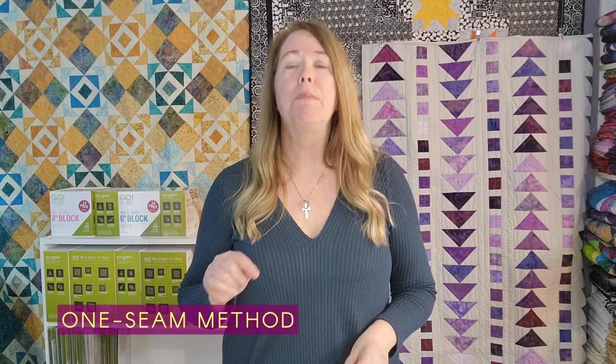The final method that you can use for making flying geese is called the one seam method. And it is pretty flippin' cool because, as you might have guessed, if you're only sewing one single seam, wow, that must be fast. The way it works is you start off with rectangles and 2 squares, just like the stitch and flip method.